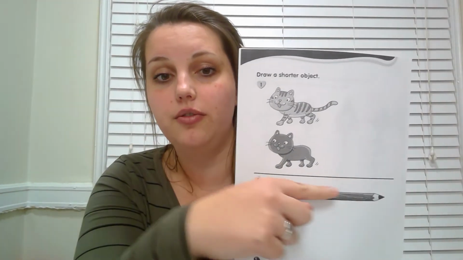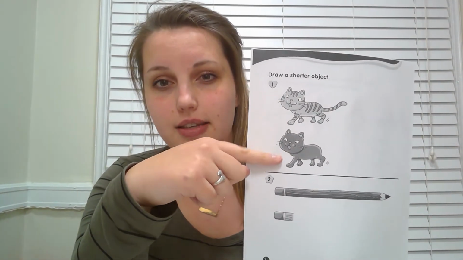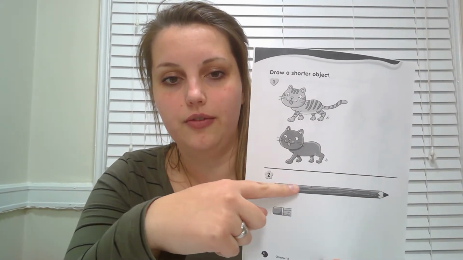And on page 4, you can see above the middle line, we have 2 cats here. And below the middle line, we have a pencil and then a pencil eraser here. We also are going to need 2 markers or crayons, your choice in color. We need 2 different markers or crayons. I decided to use blue and orange today. I'm going to use marker just so it's easier to see, but you can choose.